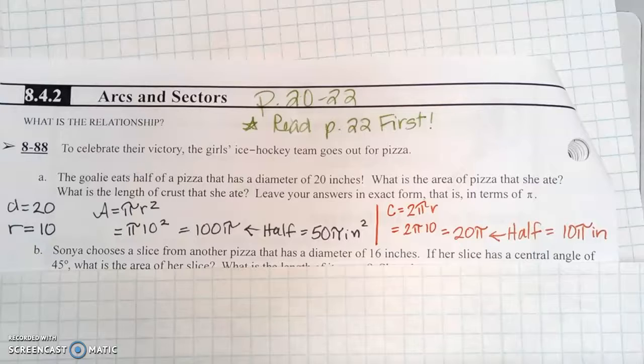We need the radius to plug into our formula, pi r squared. That's going to give you the area of the whole pizza. So if we plug in the 10, 10 squared is 100, and we get 100 pi. But the goalie ate half of the pizza. So if the whole pizza is 100 pi, half of the whole pizza is going to be 50 pi inches squared. And when they say to give your answer as exact, they mean to leave it just like this.